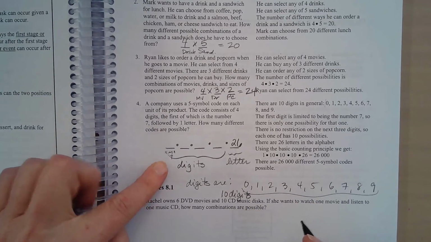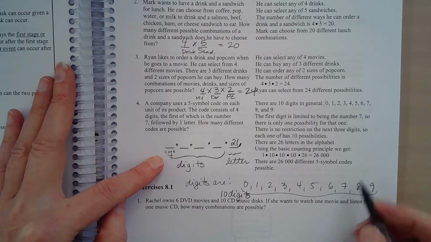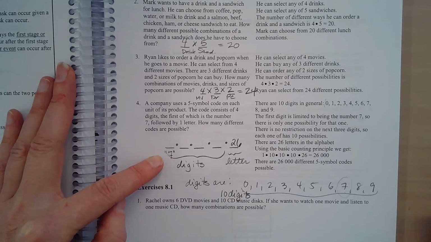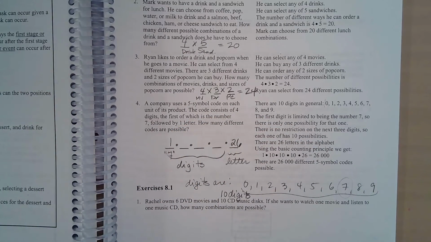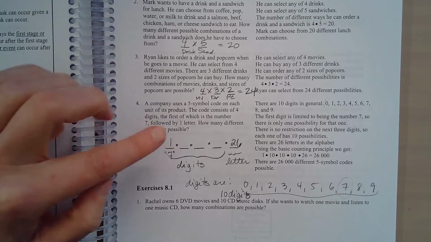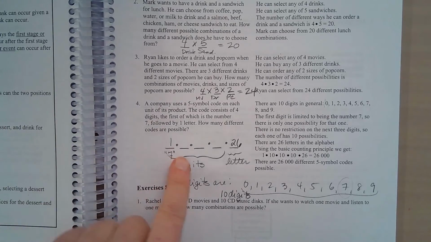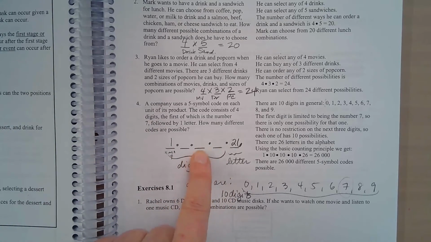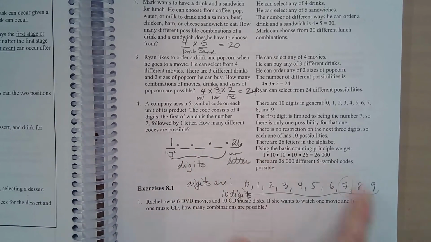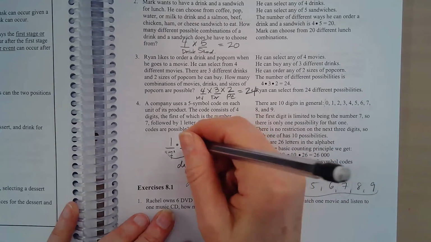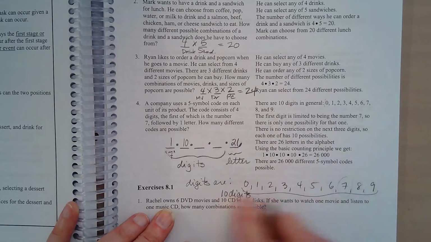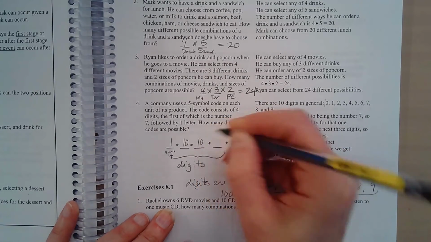So the first number is a 7, so there's only 1 seven in the group, right? You don't get a choice of 0, and I'm not going to put a 0 there because 0 would just zero everything out, right? So there's 1 seven to choose from. Now there are no other restrictions, so these 3 remaining slots can include any one of the digits. So I have a choice of 10, and they said I can repeat, so I can pick any of the 10.